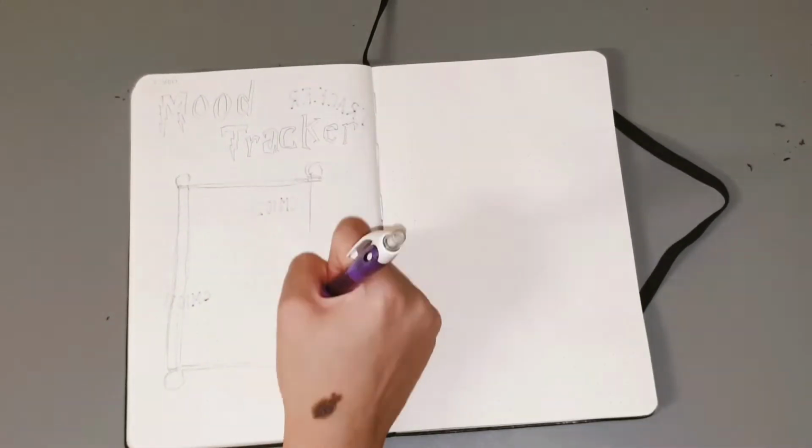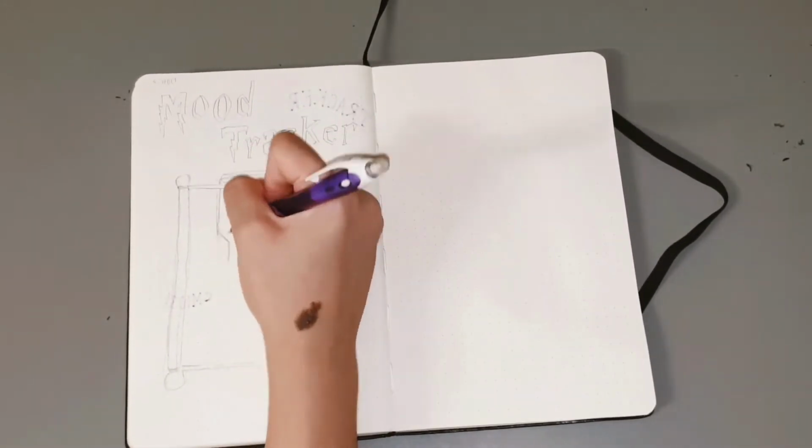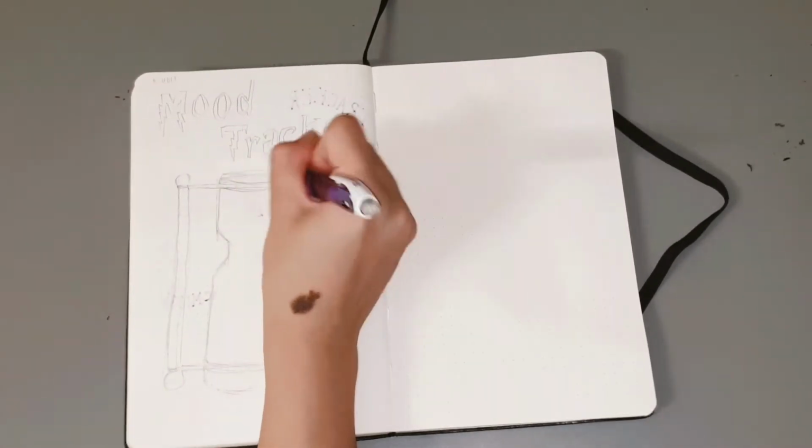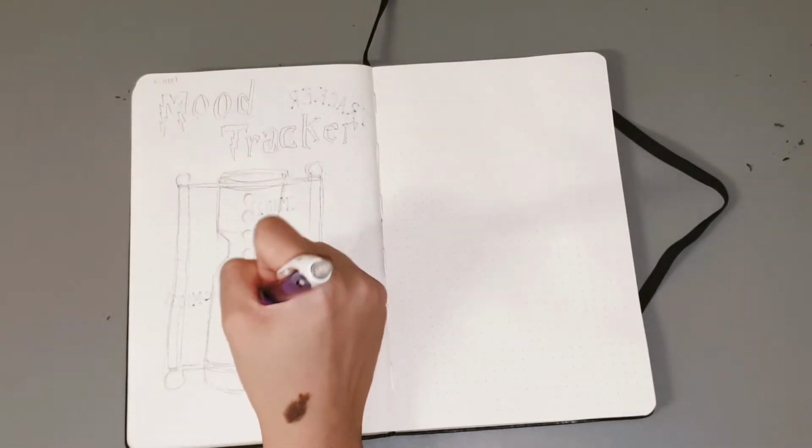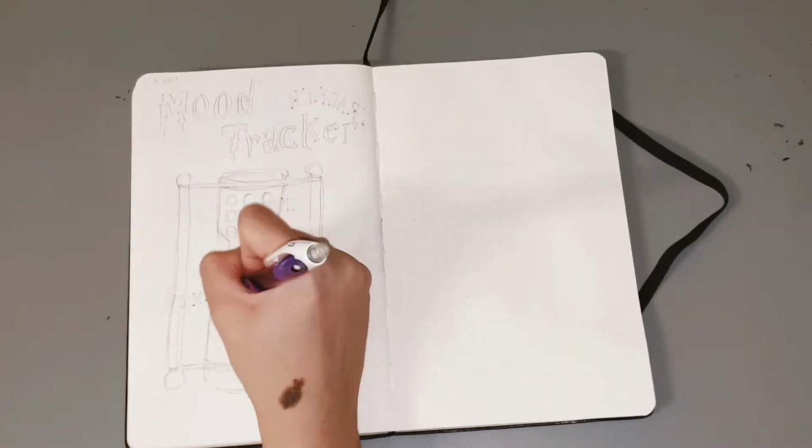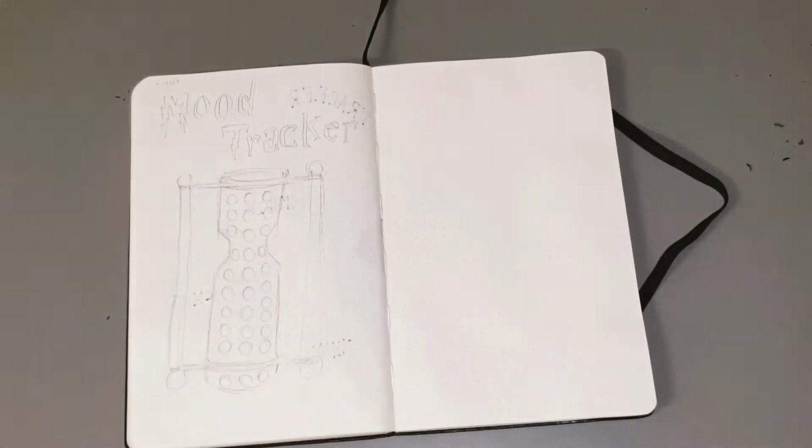Inspired by the Hogwarts point system, I went to draw the point jar that was used in the movie. Then I drew out 31 circles to represent the 31 days of October.